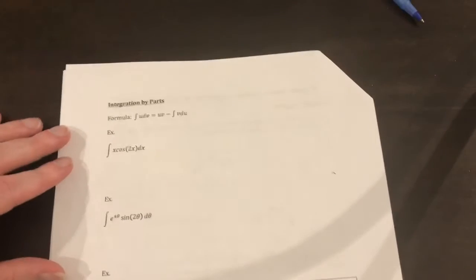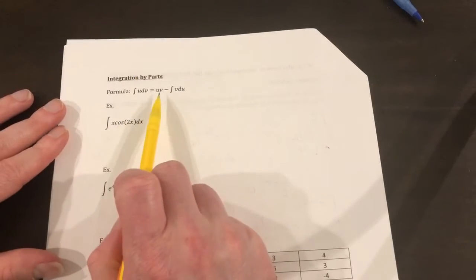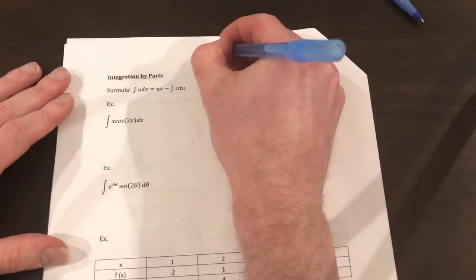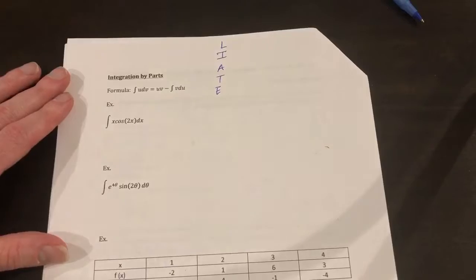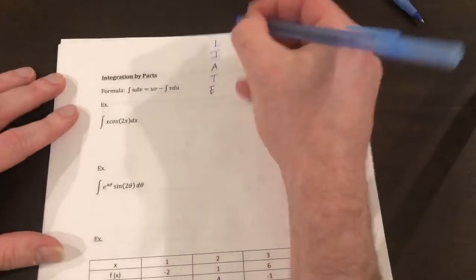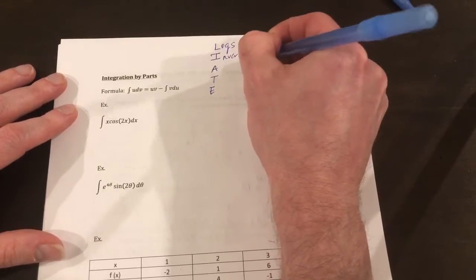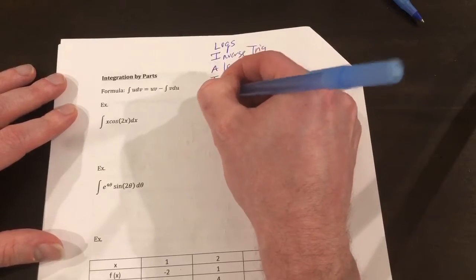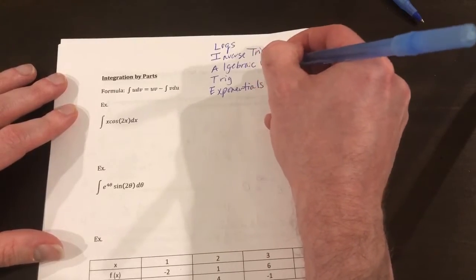Okay, so integration by parts. Okay, so our formula for integration by parts was the integral of u dv is equal to uv minus the integral of v du. And we followed LIATE for choosing our u. Okay, this stood for logs, inverse trig, algebraic terms, trig, and exponentials. Okay, and algebraic was like x or x squared.